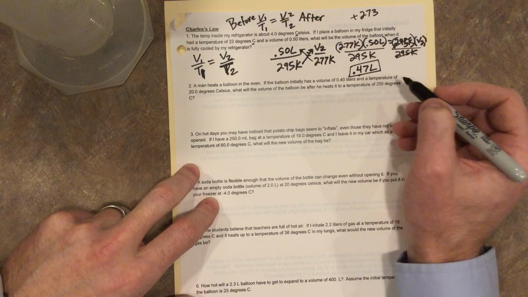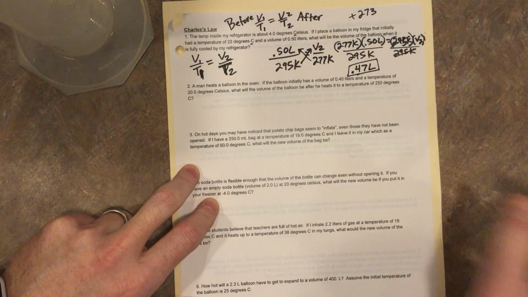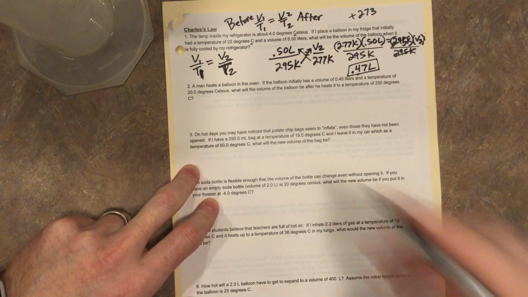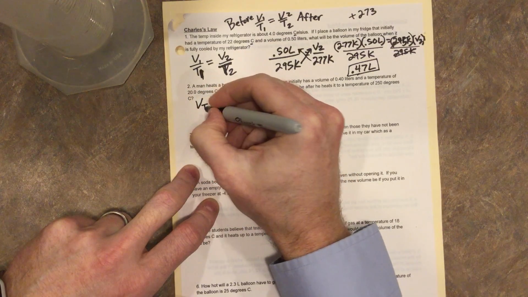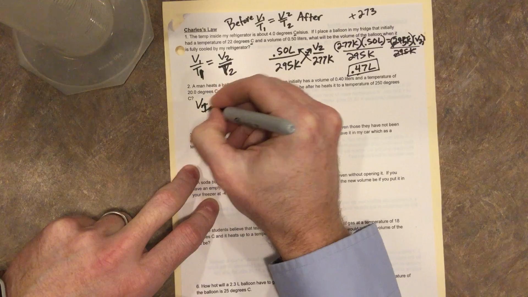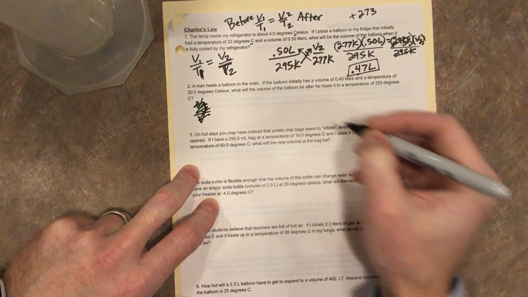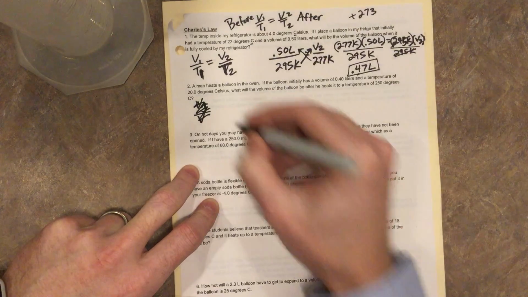Again, pause it. Give it a shot yourself. Now we have a crazy person who's not putting their balloon into the fridge. They're putting their balloon into the oven, which I think will result in a very stinky situation. But we're going to pretend that it doesn't melt. We're going to pretend this is some super kind of balloon.